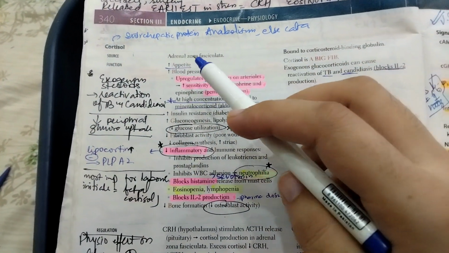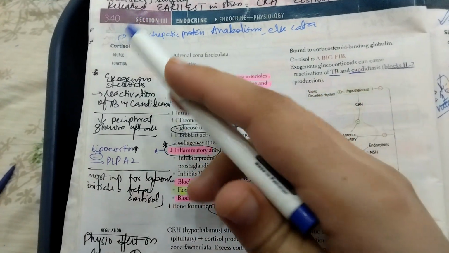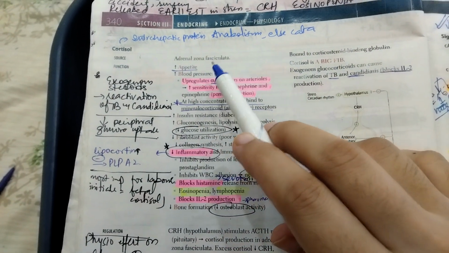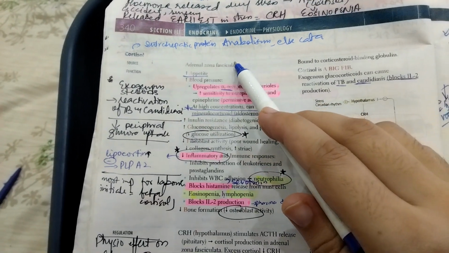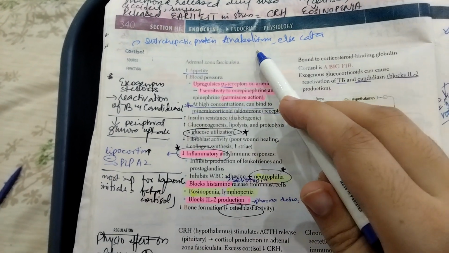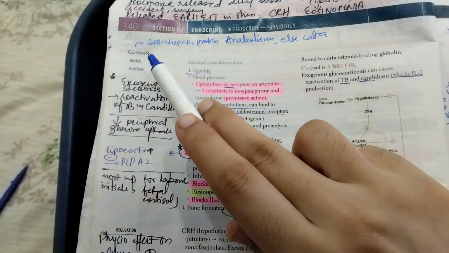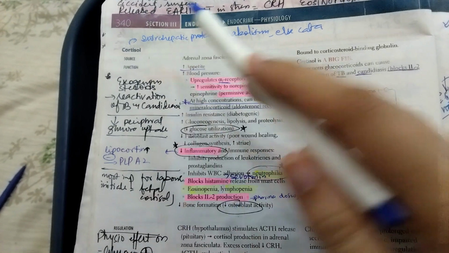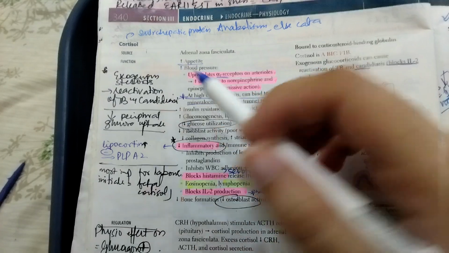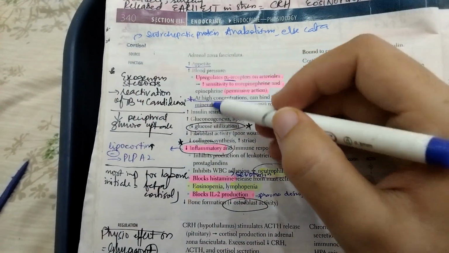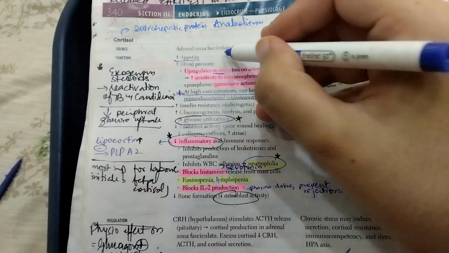What's the source of this hormone cortisol? We all know that it's a stress hormone and it is released by the adrenal zona fasciculata. Remember that G, F, R. G was glomerulosa secreting mineralocorticoids, F was fasciculata releasing glucocorticoids, which is cortisol. The other thing is the function of it. There are various functions of it, and they are very high yield and important.